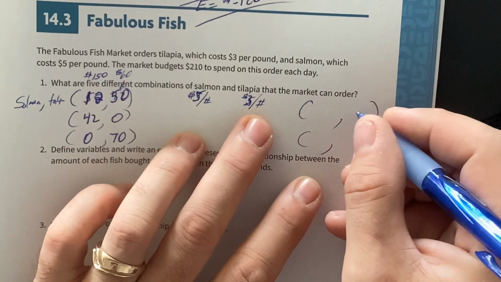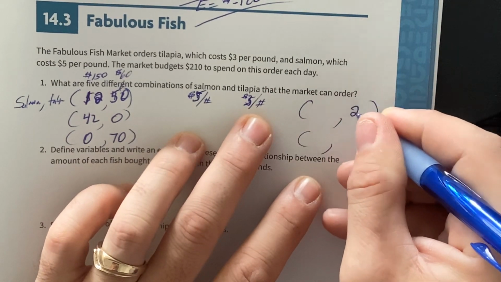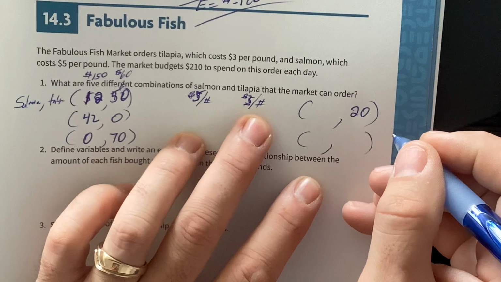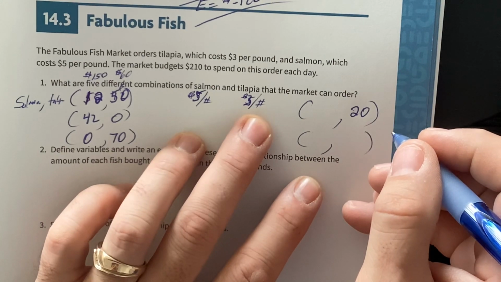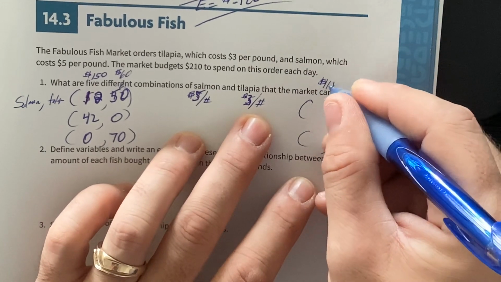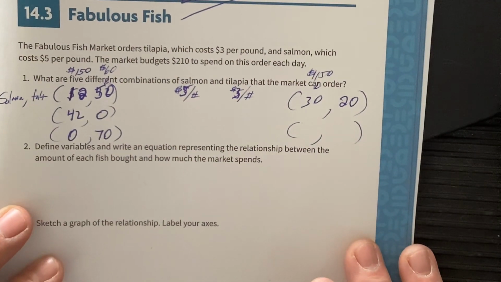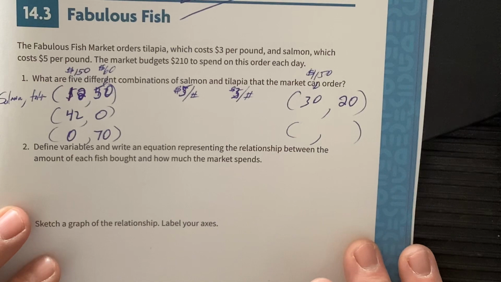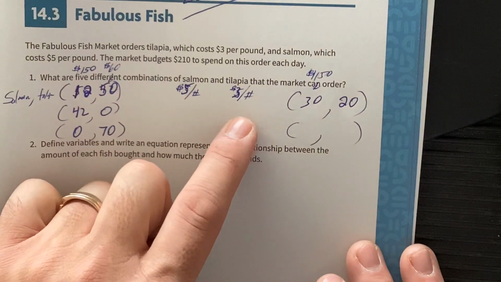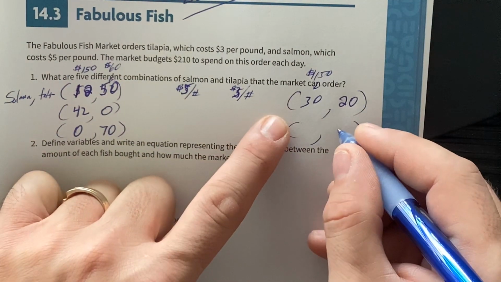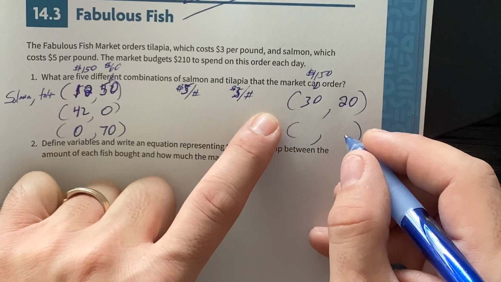Let's say I bought 20 pounds of tilapia. That's $60. So that means I got $150 to spend on salmon. That would be 30 pounds. You could get 21 pounds of salmon for $105.